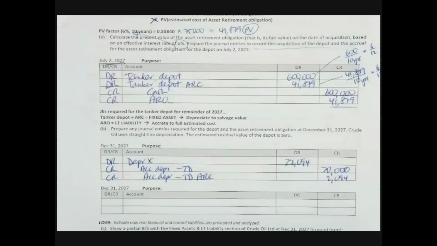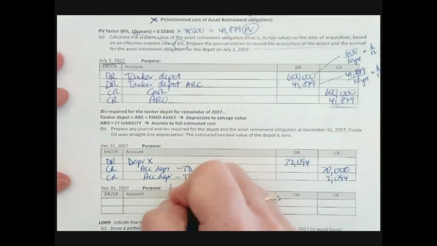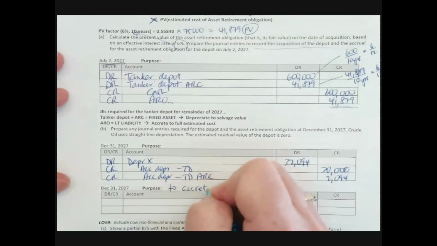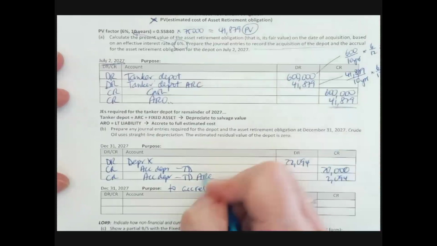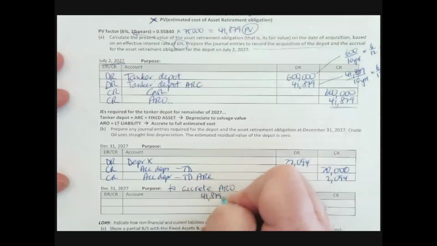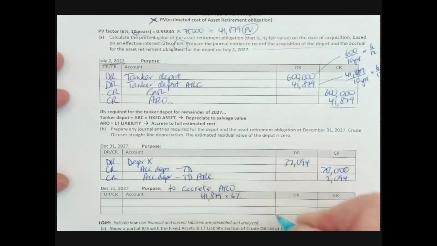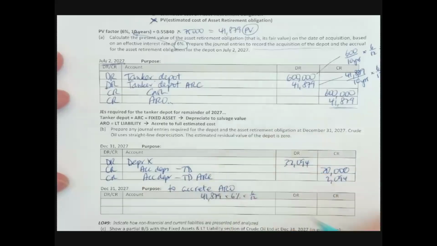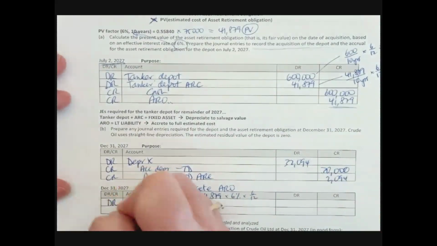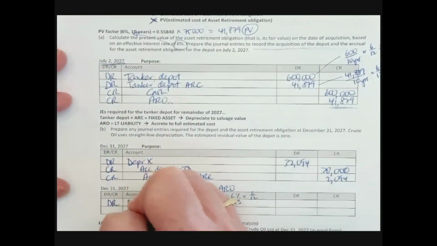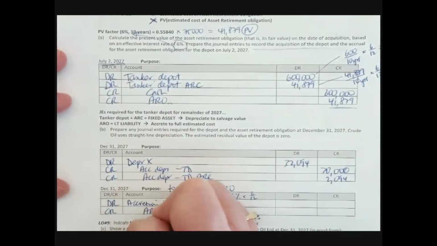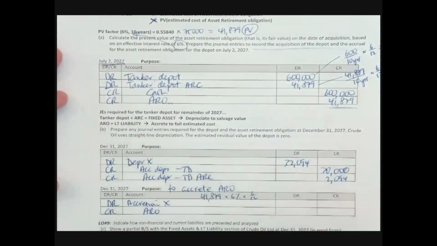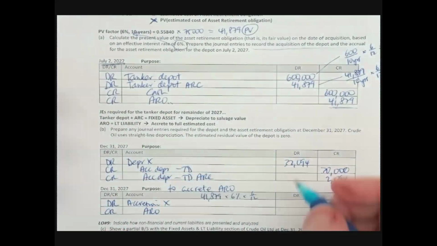And the way we do that is we just multiply the amount we have by the interest rate. So this is called accretion. We're going to take the 41,879 times 6%. And of course, we have to prorate it for 6 months. Debit, accretion expense. That amount is $1,256.